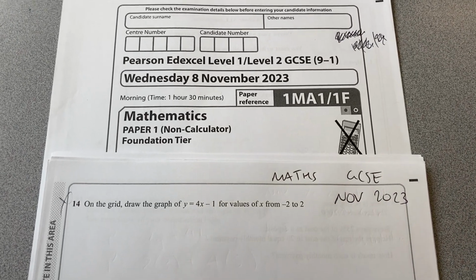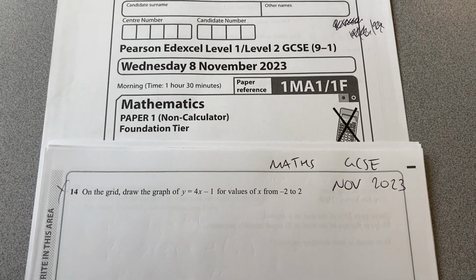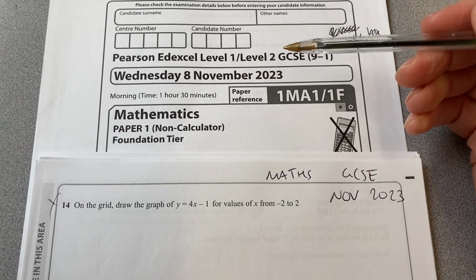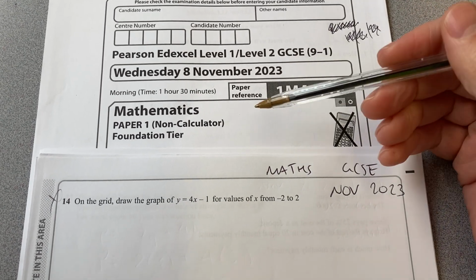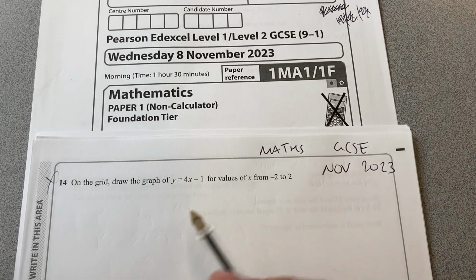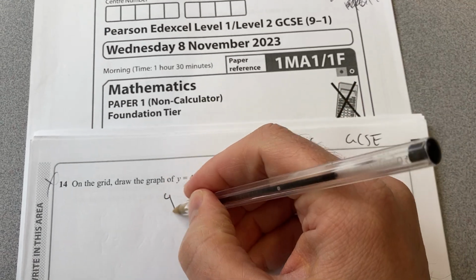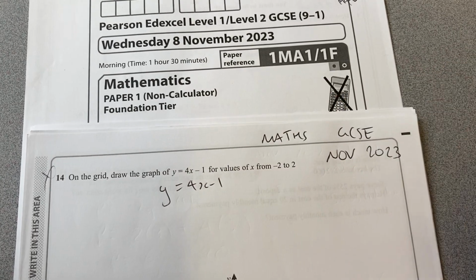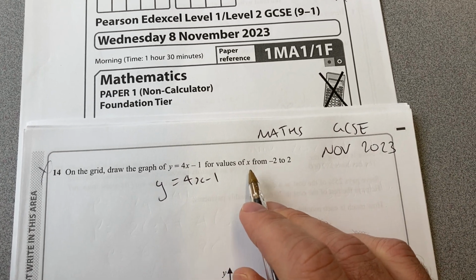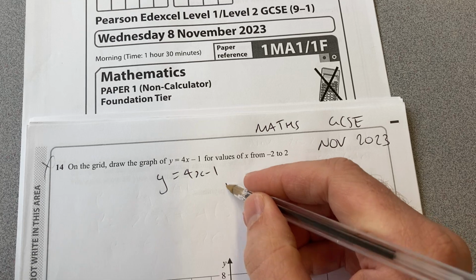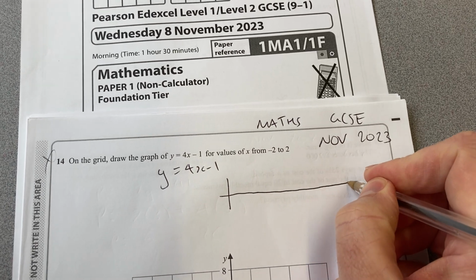We're doing a Foundation Maths GCSE Paper 1 question. This is from November 2023. So it's a non-calculator paper, but question 14 here asks us to draw the graph of y equals 4x minus 1. So what we need to do, to draw it for the values of x from minus 2 to 2, is draw up a table of values.